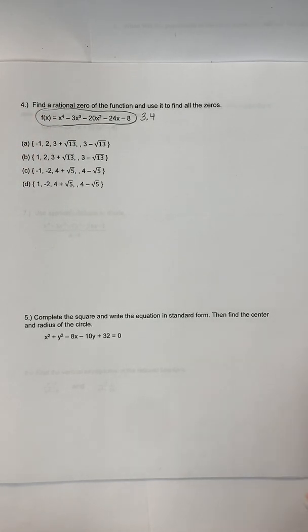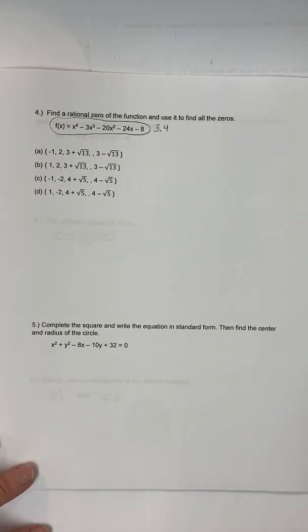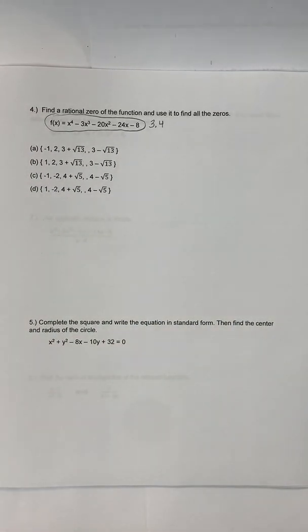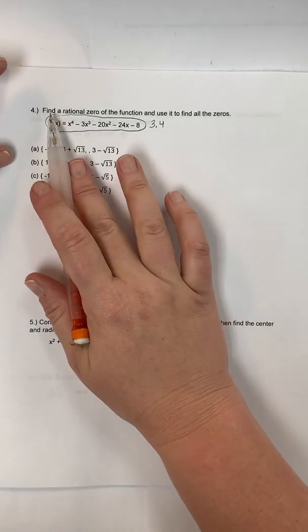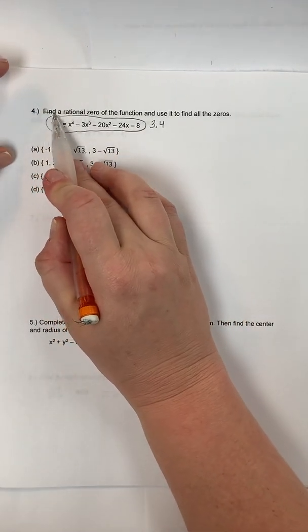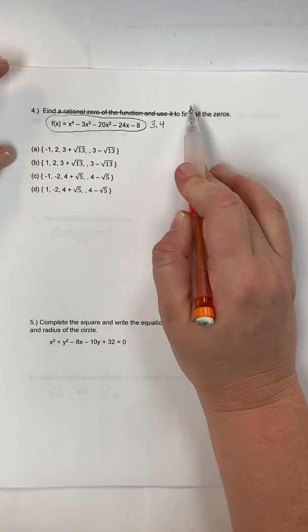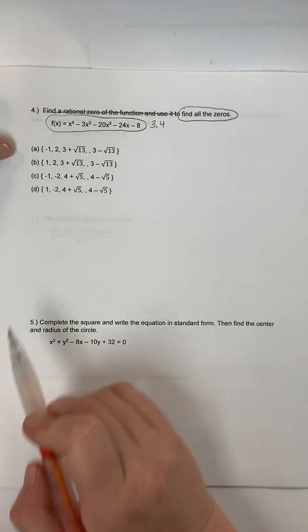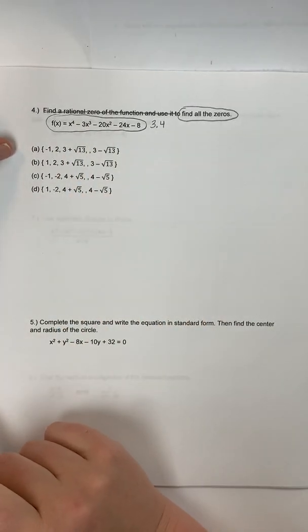So what we're going to do is be smart about our answers, and I'm going to show you how to do that. I'm not interested in these directions. All I want to find are the answers, and here are my choices. This is a 4th degree, so I know I have 4 answers.